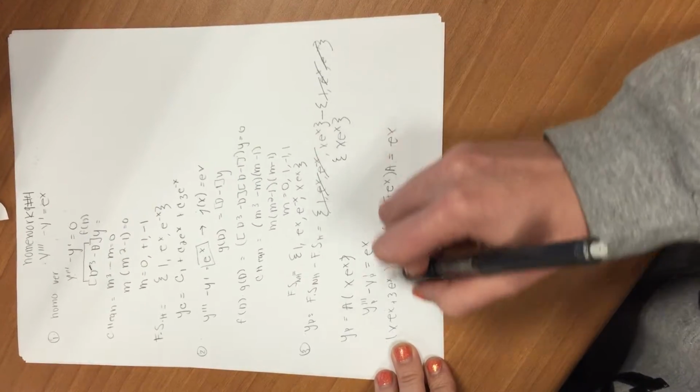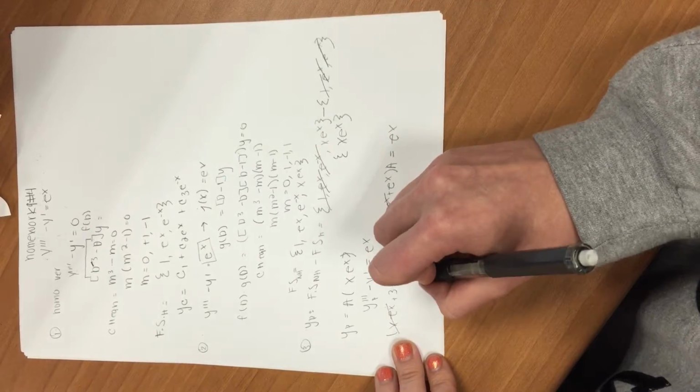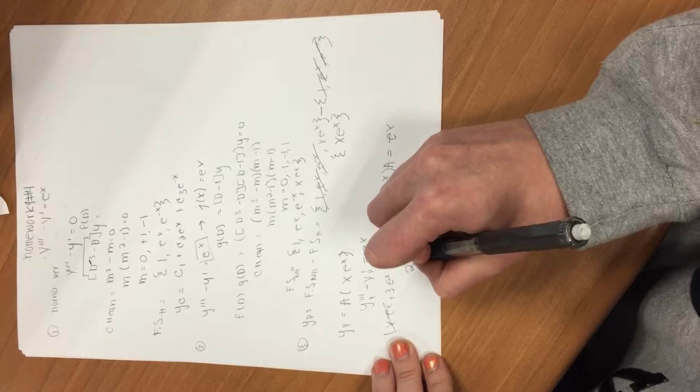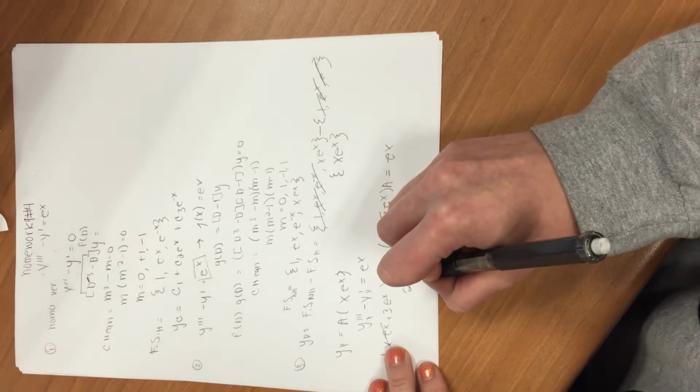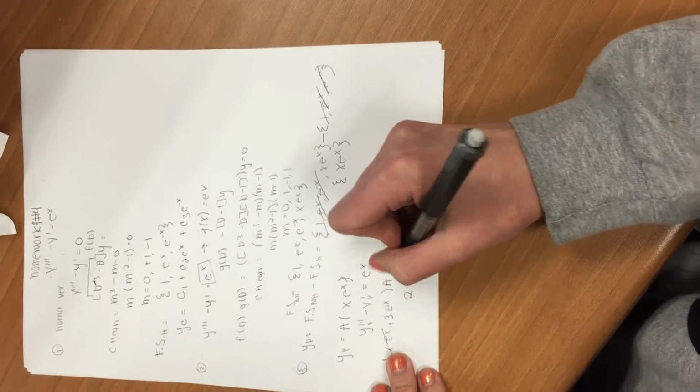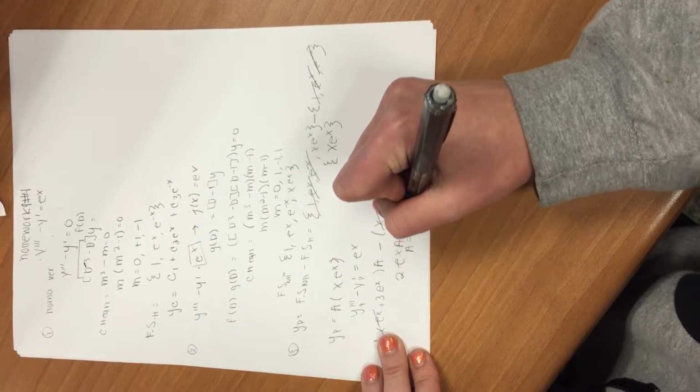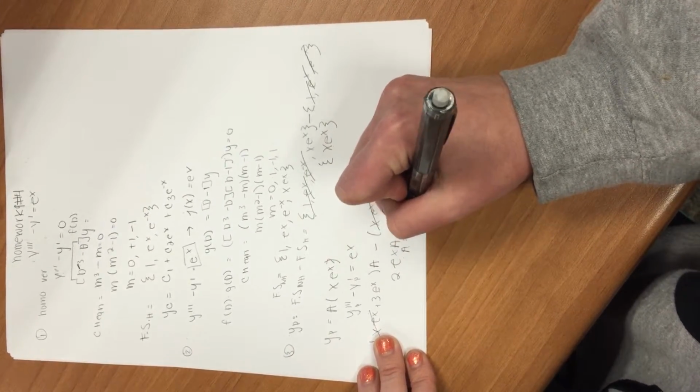We're going to see that these two both cancel, so I'm going to be left with, when I simplify it, 2 e to the x alpha is equal to e to the x. So from there we're going to see that alpha is equal to 1/2.